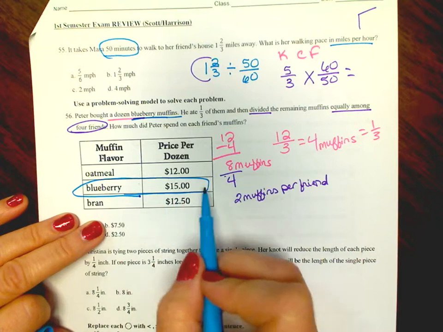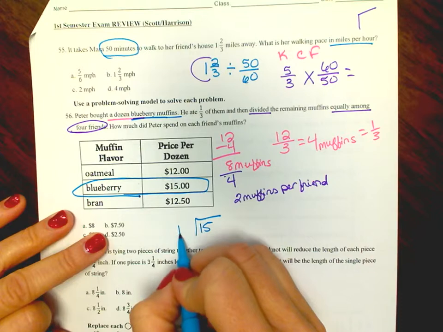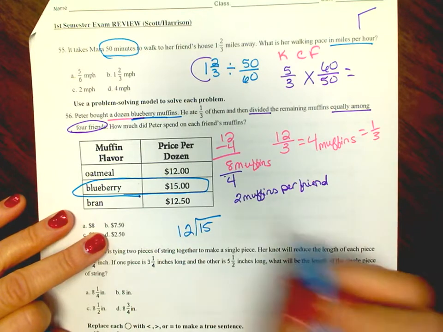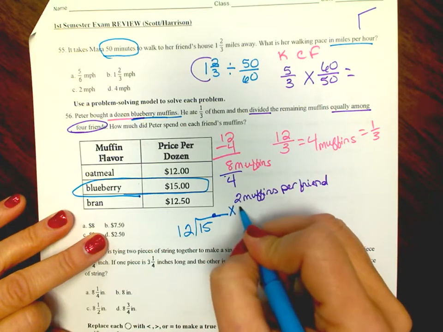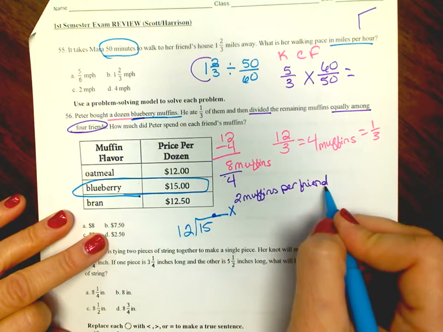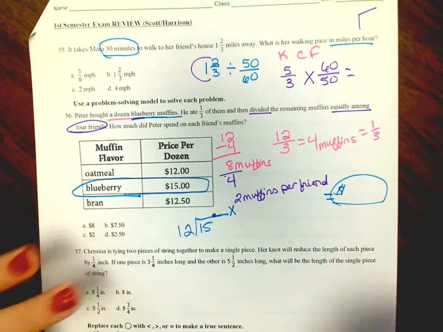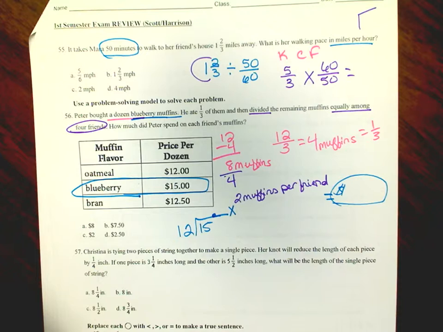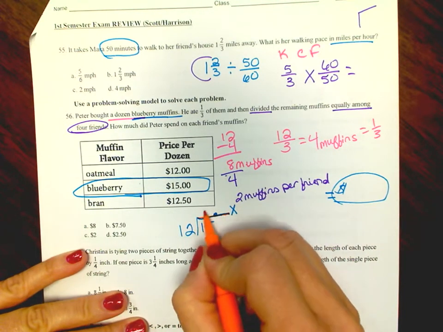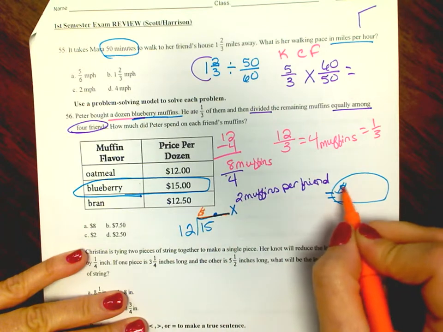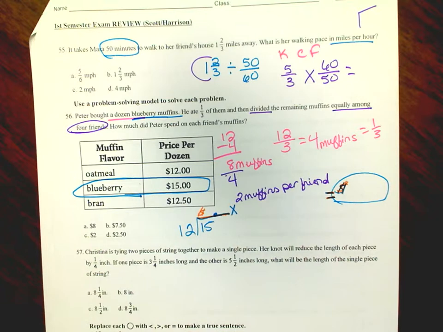We need to find out the rate per muffin. So $15 divided by 12 to get your unit rate. And then you're going to multiply it by 2 muffins because each friend had 2 muffins, and then your total cost per friend. Okay, so you're going to do this problem, multiply this answer by 2 to get the total money spent on each friend.